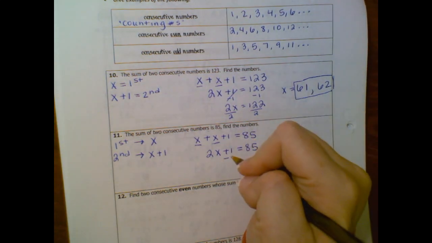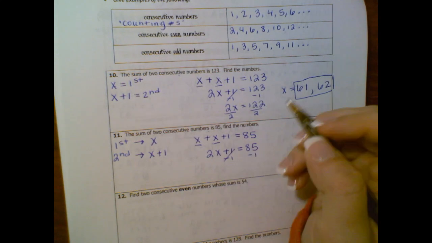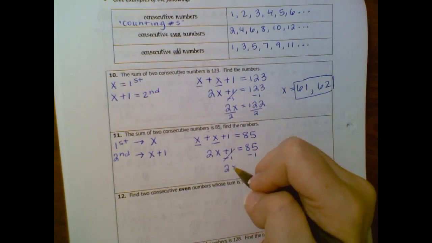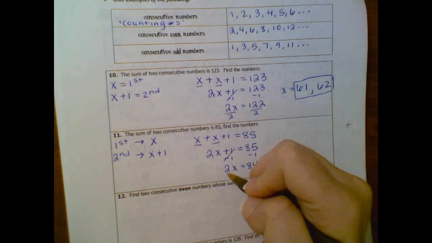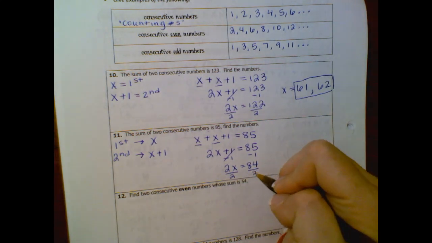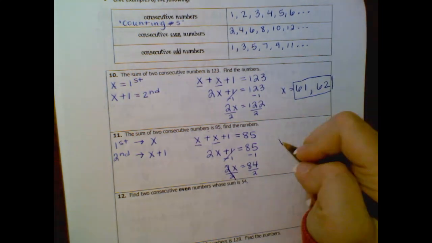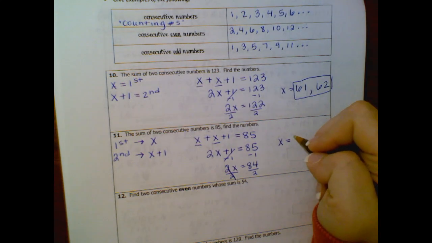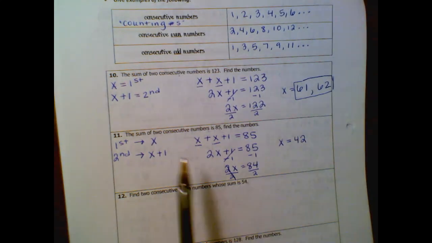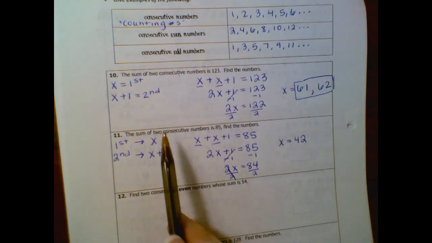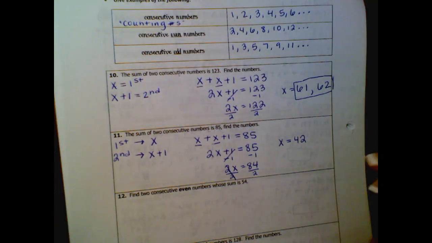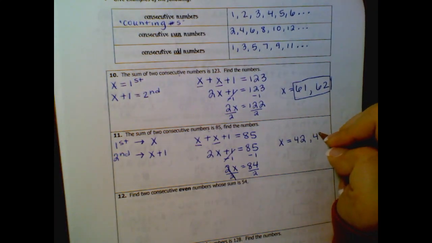And then once you combine the like terms, it's 2 steps. And we're dividing by 2 as our last step for this problem. So x is 42. If I'm finding two consecutive numbers, the number after 42 is 43.